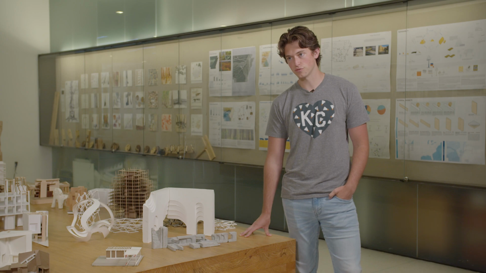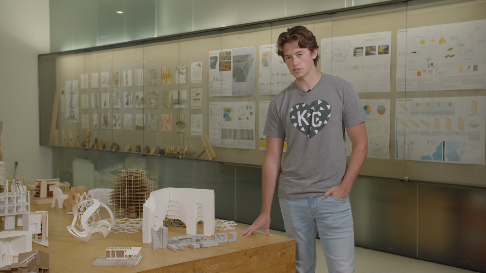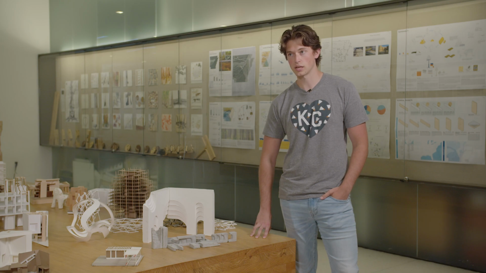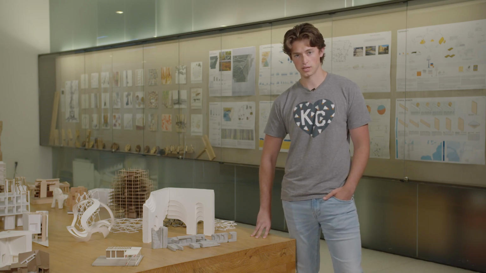These models, like I said, were made probably 2 weeks into a semester, and I made them not with the intention of fully realizing any specific building design, but in getting information and developing ideas that would enhance and inform my building design later on in the semester.